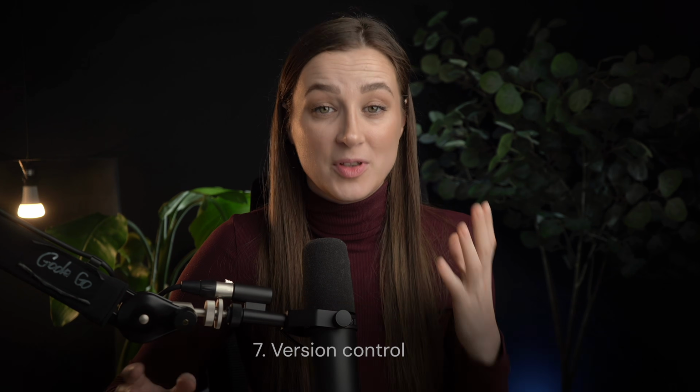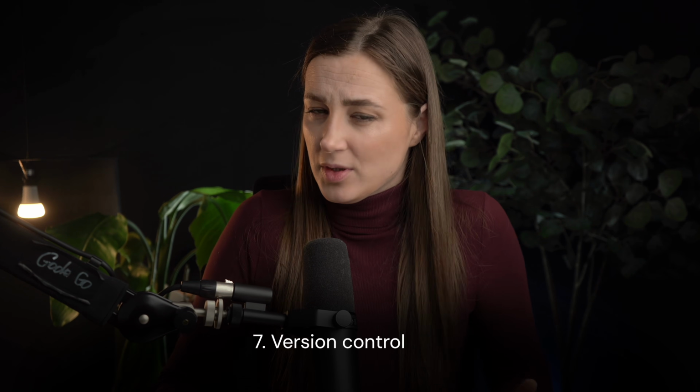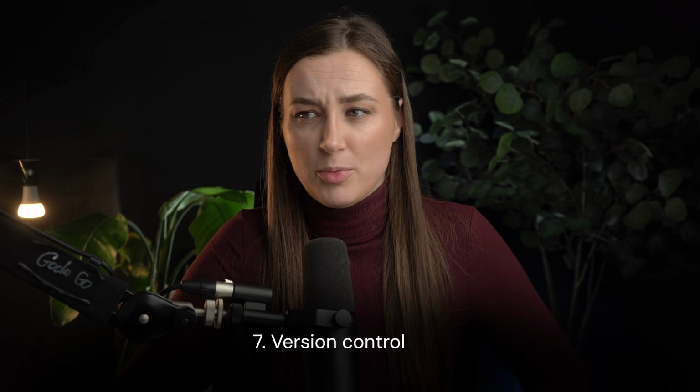Now let's talk about GitHub and version control. It's something most Replit or vibe coding tutorials do not really mention, but probably is one of the most important things. When you build in Replit, your code lives in Replit servers. And that's completely fine.